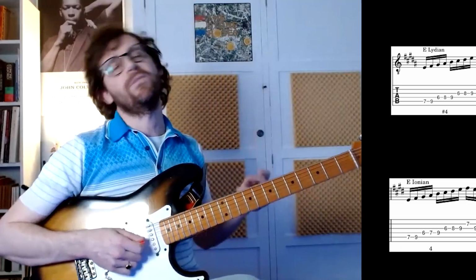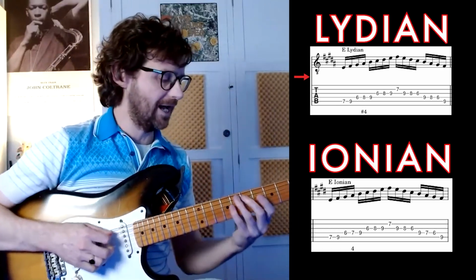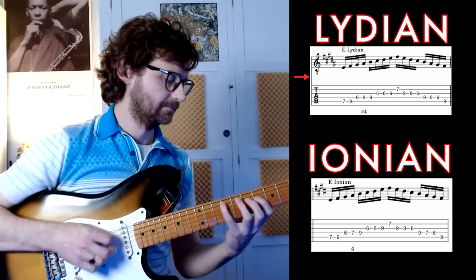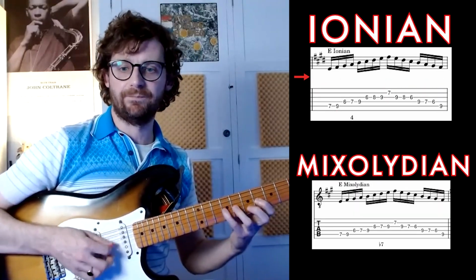So we're now going to have Lydian. Obviously, check this on the tab. Lydian, Ionian, Mixolydian, and then into our minor modes with Dorian. Here we go. 2, 3, and 4 and a 1 and a 2, and that's Lydian. Ionian.